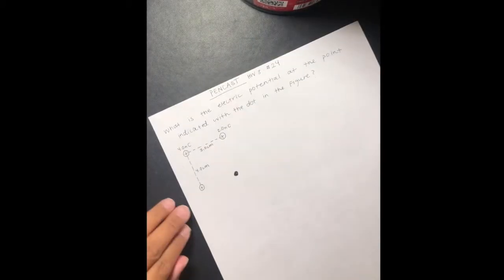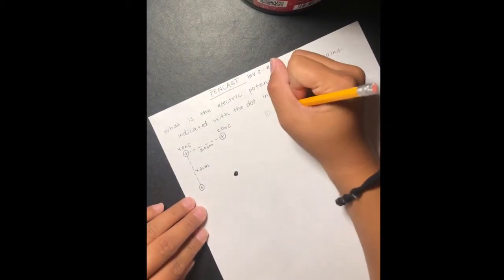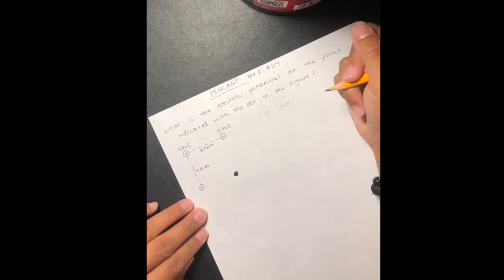The question I have is, what is the electric potential at the point indicated with the dot in the figure? So the first step we have to do today is label the charges Q1, Q2, and Q3.